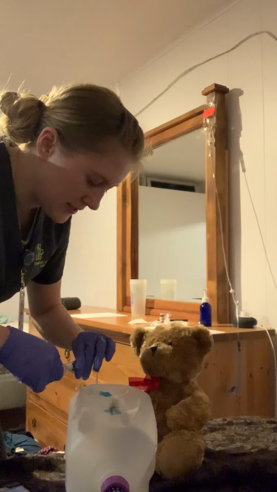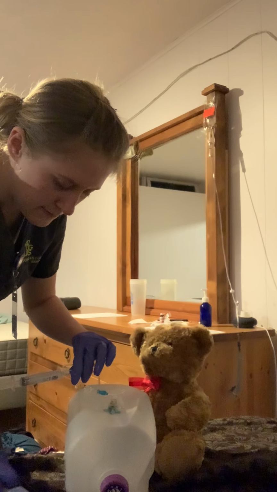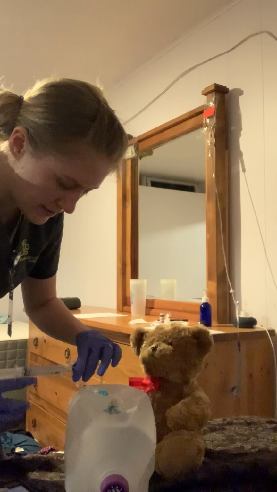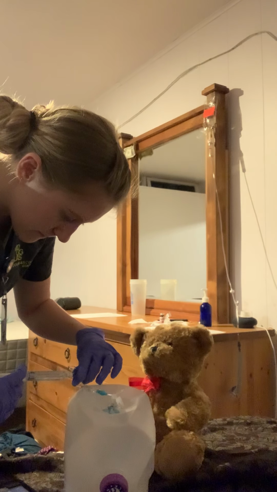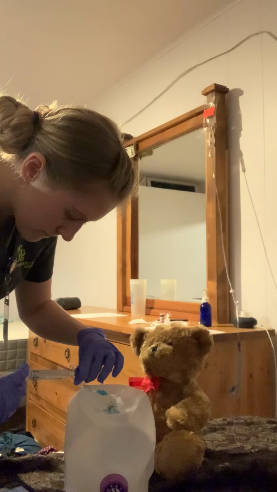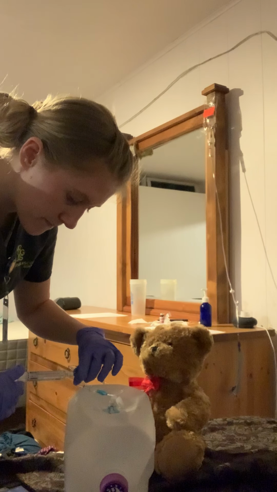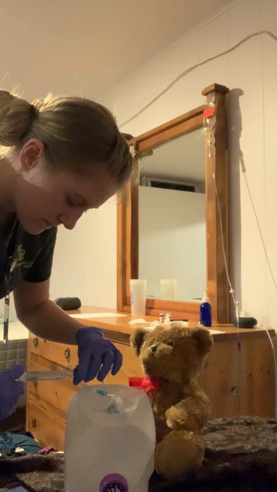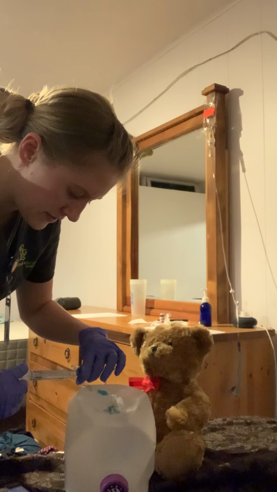And we got to do it at the same rate as the medication. So again, I'm just going to reset my clock here, my timer. Again, just slowly injecting 1 ml per 15 seconds.